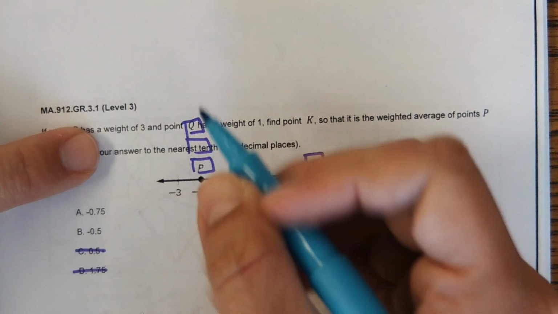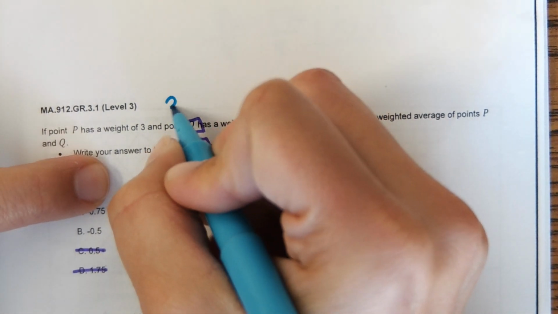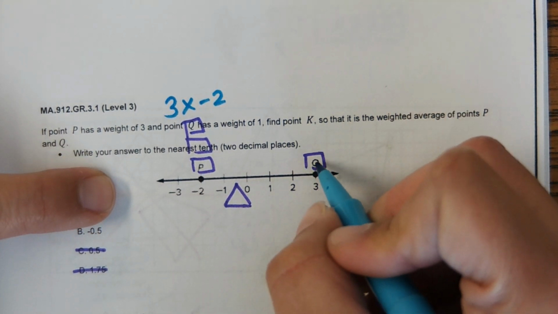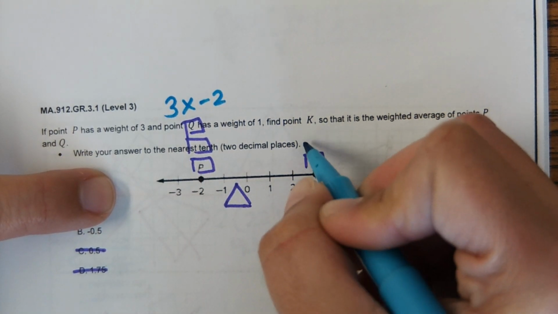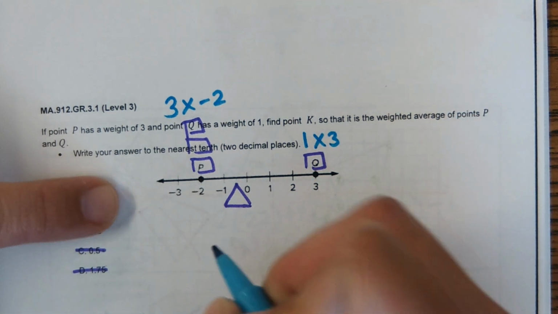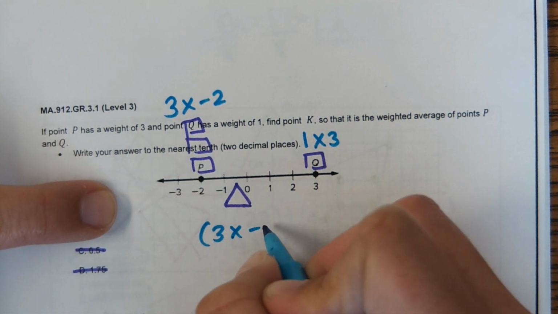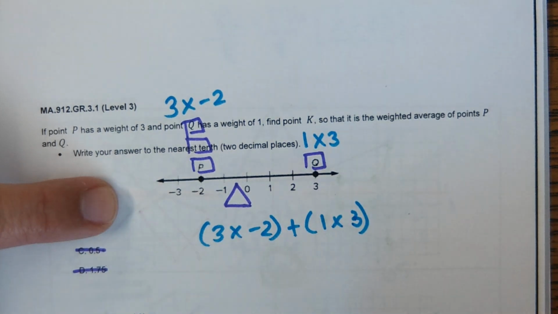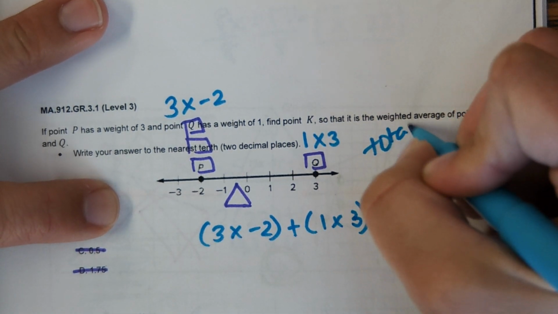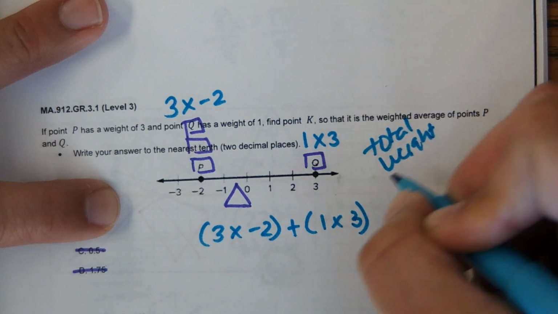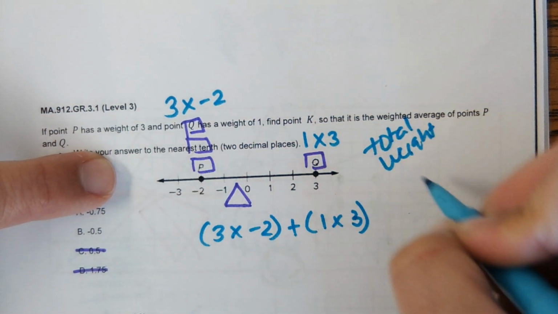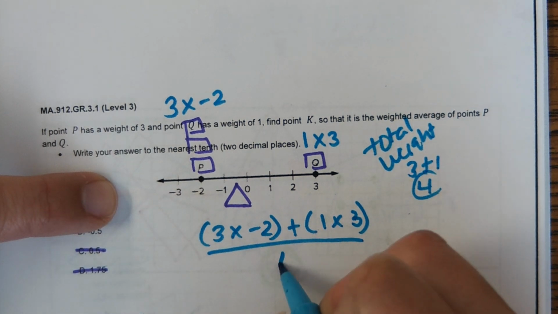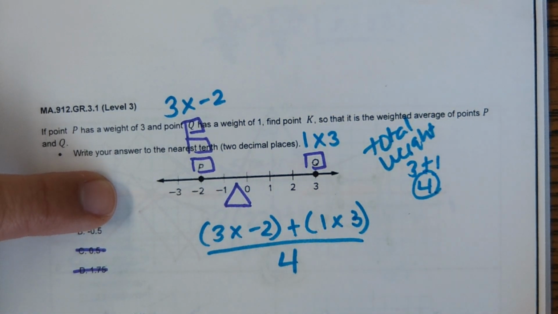You take the weight of 3 and you multiply it by this value. So we're going to do 3 times negative 2. And then this has a weight of 1, and it's at location of 3, so it's 1 times 3. So you have 3 times negative 2 plus 1 times 3. And then the total weight, which is 3 plus 1, is 4. So this is the denominator here in this equation.